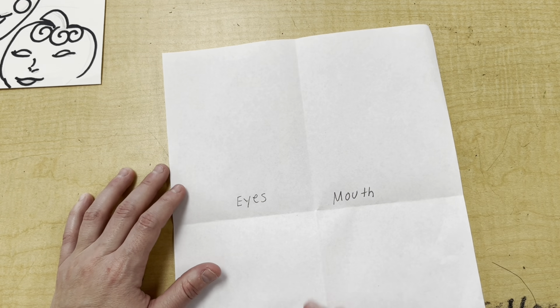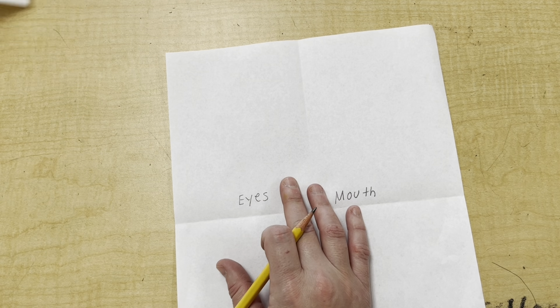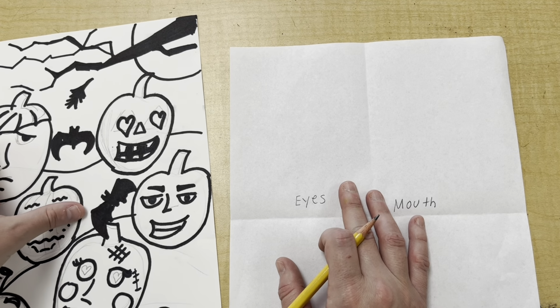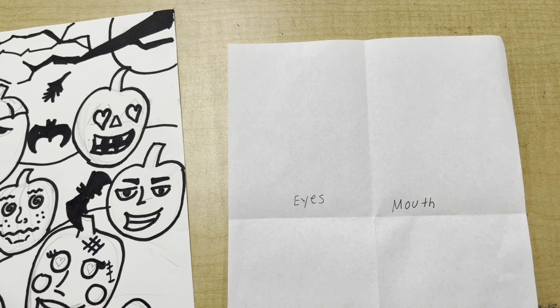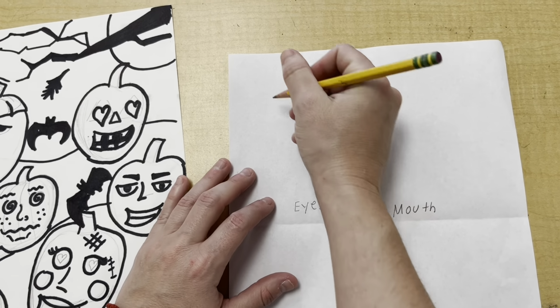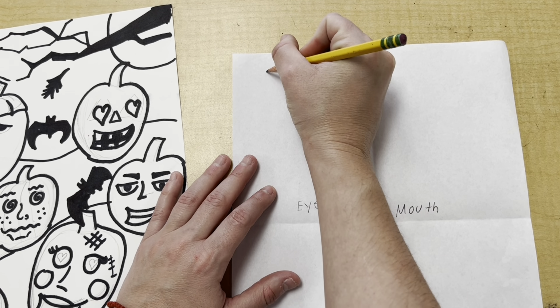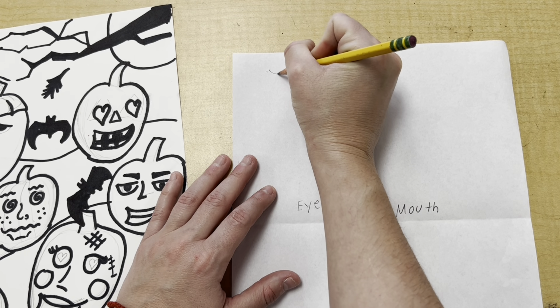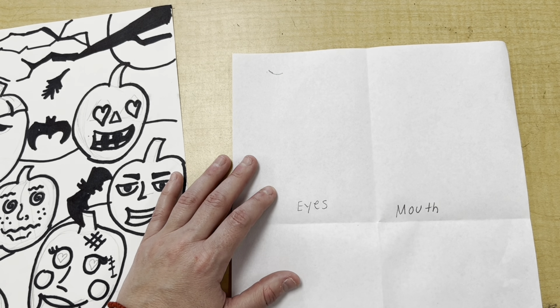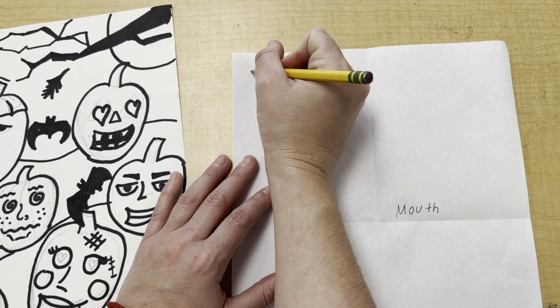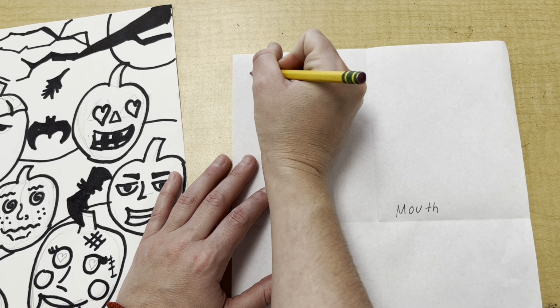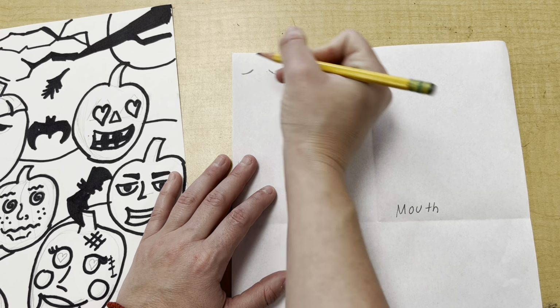For your eyes, they're very simple. If you are sad, you use kind of curved lines. We're going to start off with sad. I'm going to do one kind of curved line that loops like that. Just like that. And then the opposite direction goes just like that.